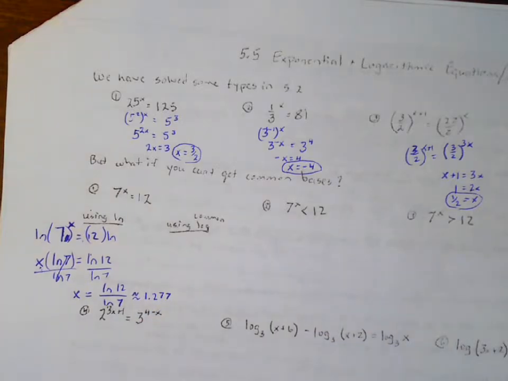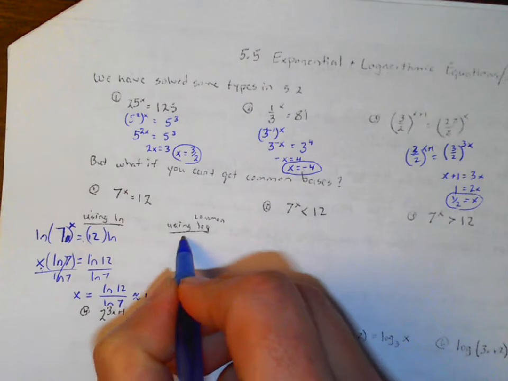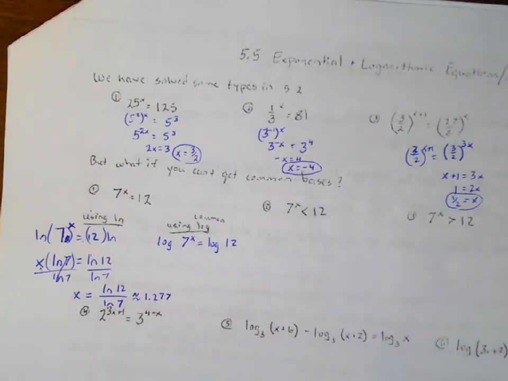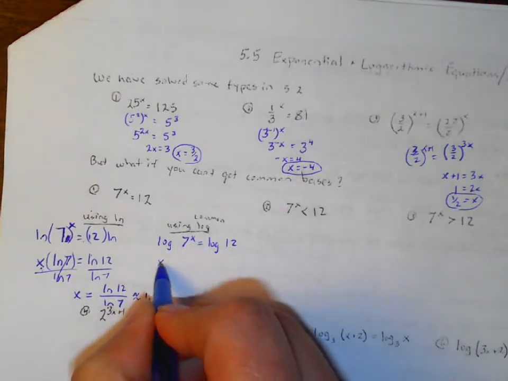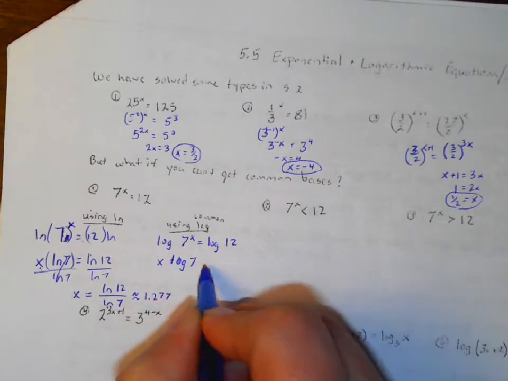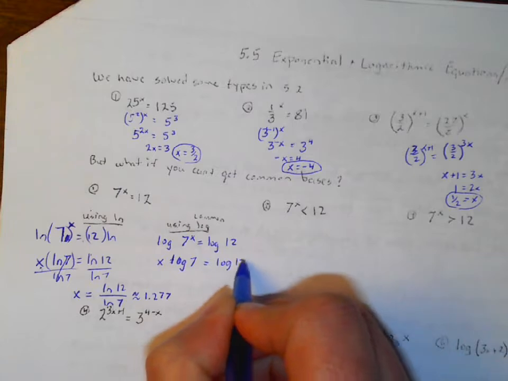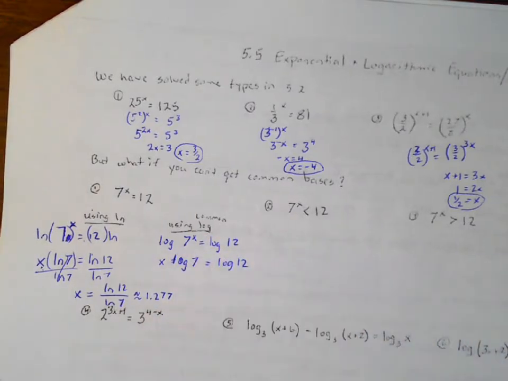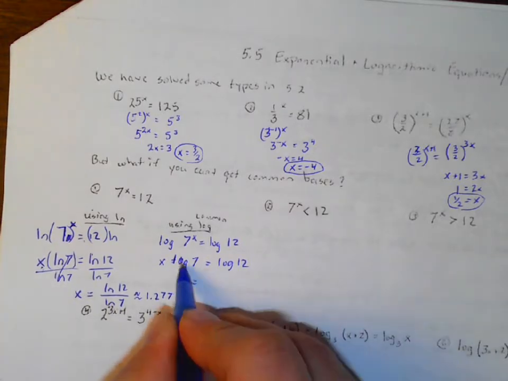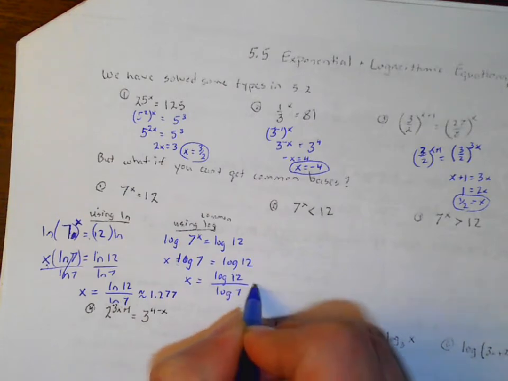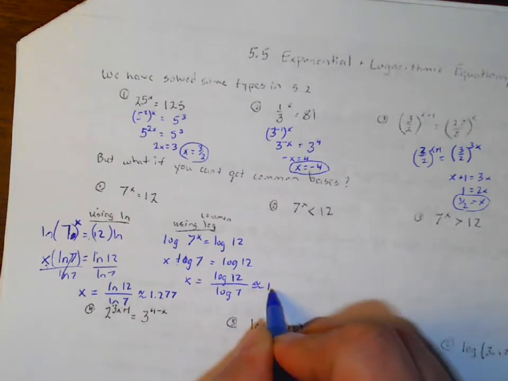Okay, you can do the same thing with common log. If 7 to the x is equal to 12, I take the log of this side and the log of this side. Same sort of idea here. I can take this x, put it out front. x times log 7, using the power rule, is equal to log 12. And really you could do this with base 2, base 10, anything, as long as you're doing it to both sides of the equation, right? So x is going to equal log of 12 divided by log of 7, which also gives you the same thing, approximately 1.277.